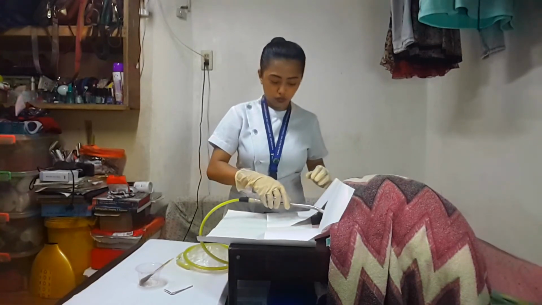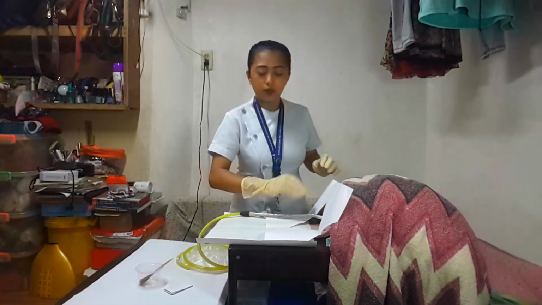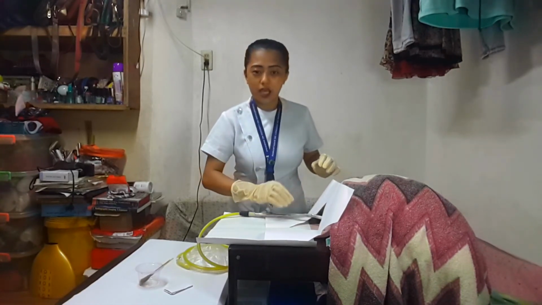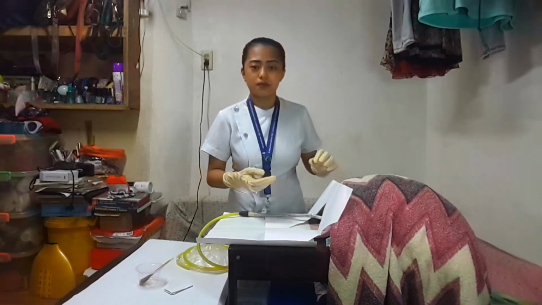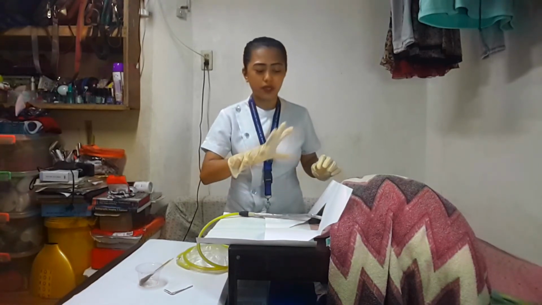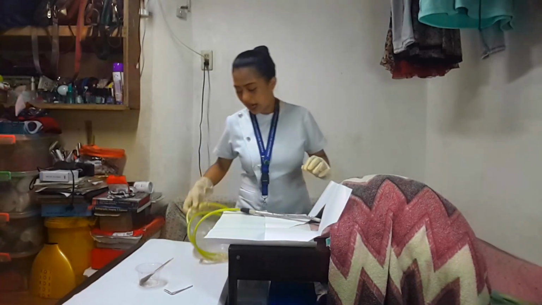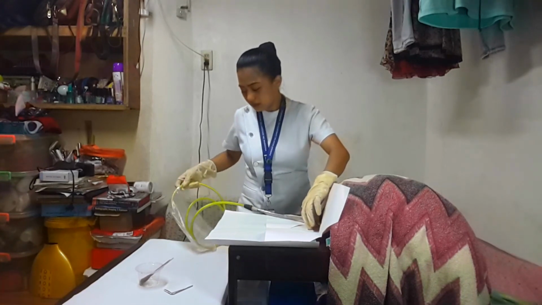thigh of the patient. So, here, let's assume that this is the thigh and we've already placed a tape here, using a non-allergenic tape, so that the rationale is to prevent any allergies caused by the tape, and also for the catheter to stay in place, because it has a tendency to be moved because of the patient, so we need to secure it. And also the drainage bag, we need to hang it on the side.